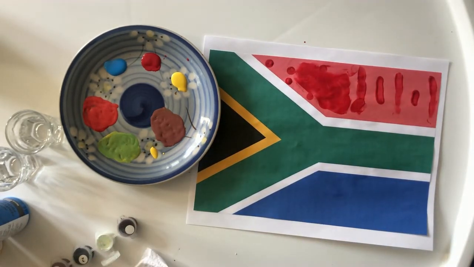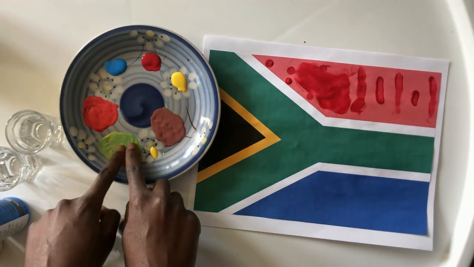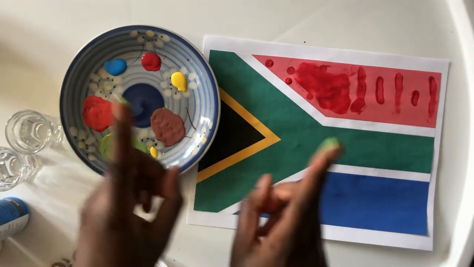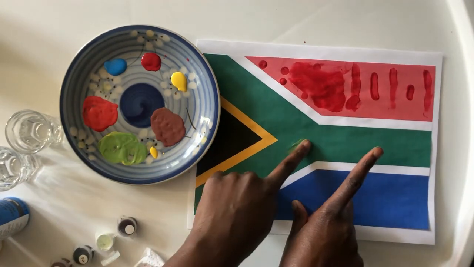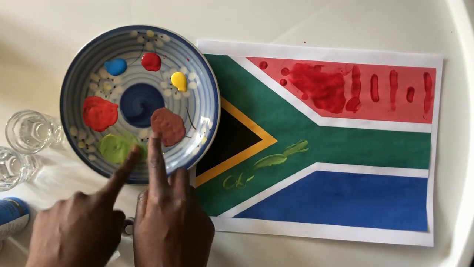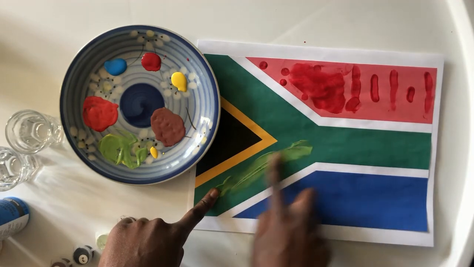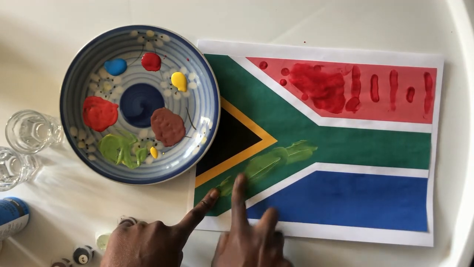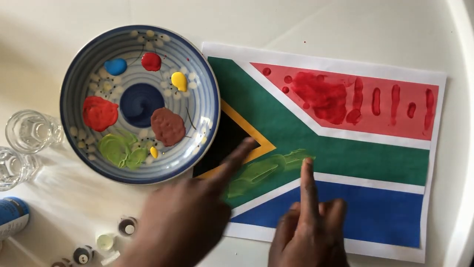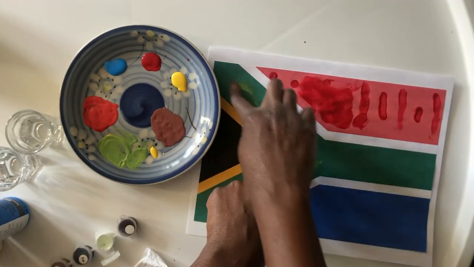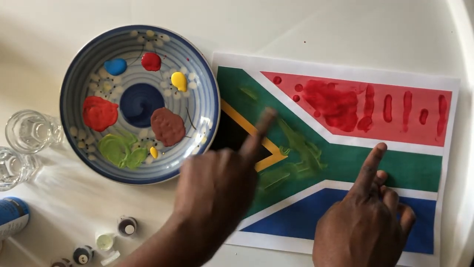Okay, I think I'm ready to do a different section. I'm gonna do green now. Green. I think my green is almost done.